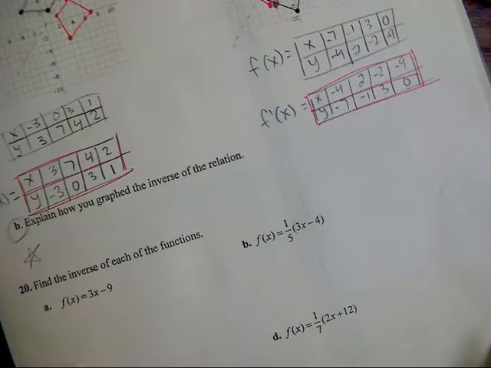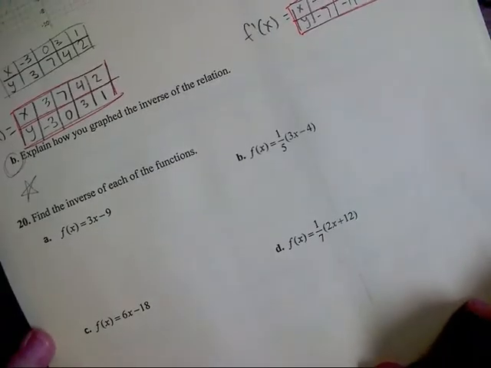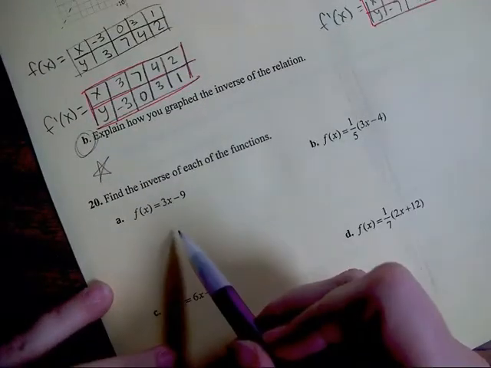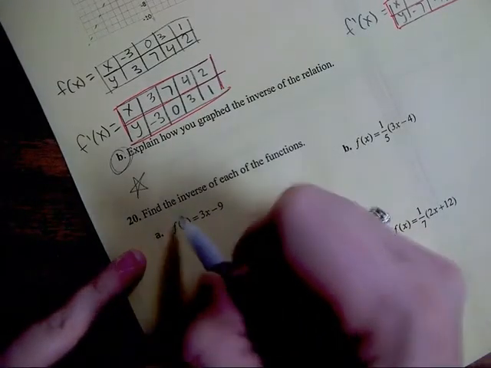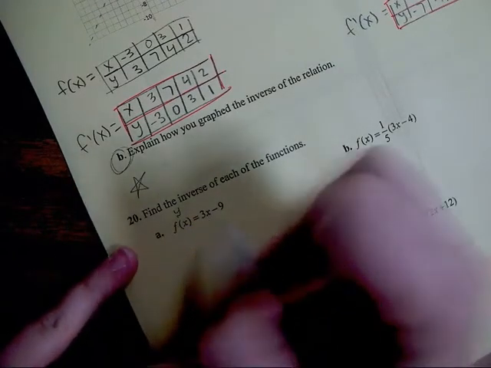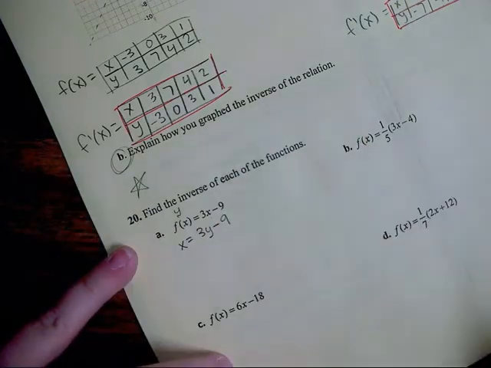All right. Number 20, we are finding the inverses of a bunch of functions. Remember, our main concept here is to switch x and y. So we are going to do that first. So part A, remember f of x is the same thing as y. So I'm going to switch these two to give me x equals 3y minus 9.